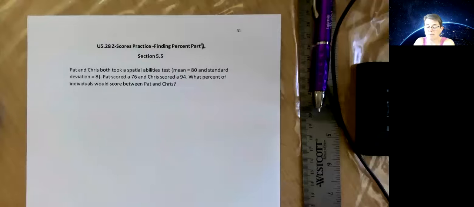Pat and Chris both took a spatial abilities test. The mean was 80 and the standard deviation was 8. Pat scored a 76 and Chris scored a 94. What percent of individuals would score between Pat and Chris?